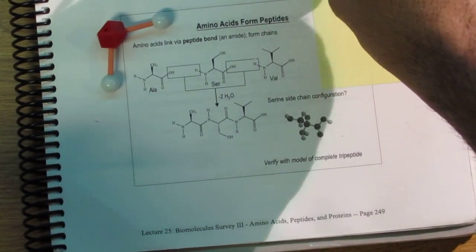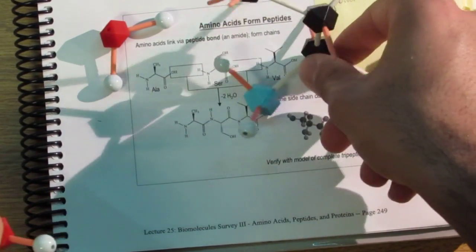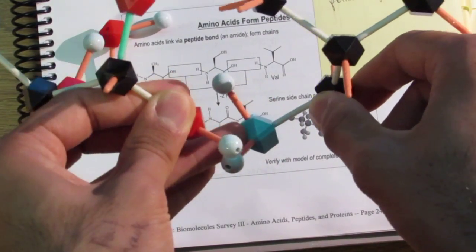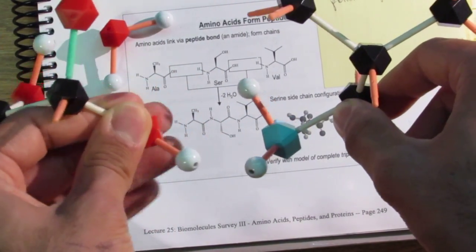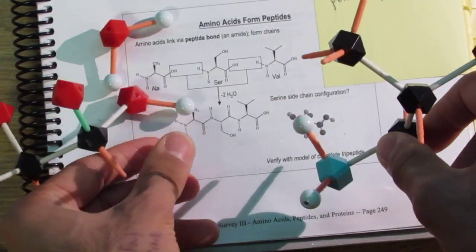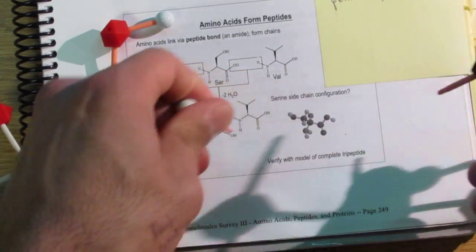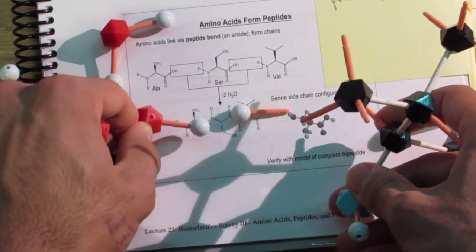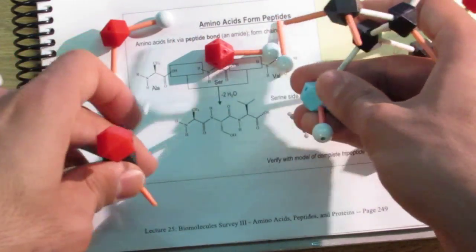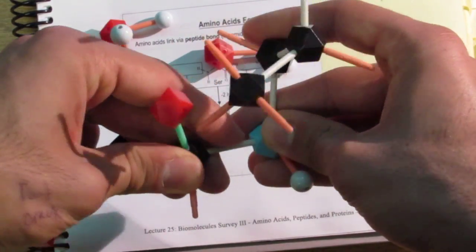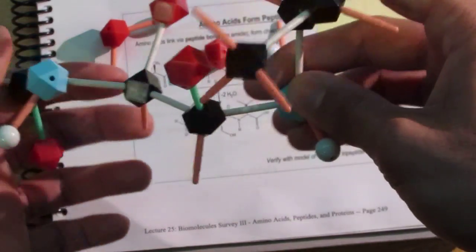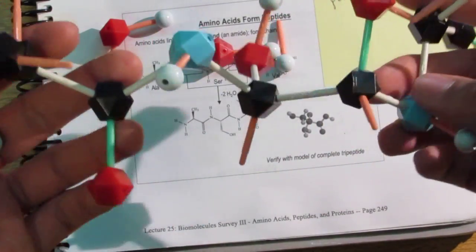Then we take this one, the valine, and we have an NH2, and we have our OH over here. So as we did in the last one, take an H over here, take off the OH over here. Those are going to make an H2O, bind that over here. So now let's reconfigure it again.